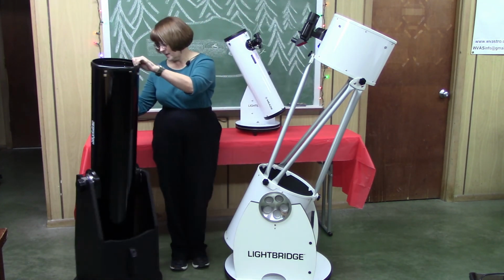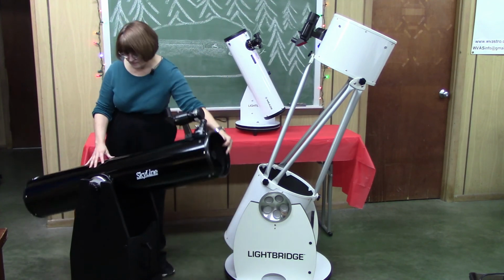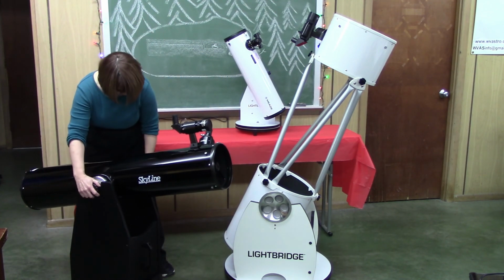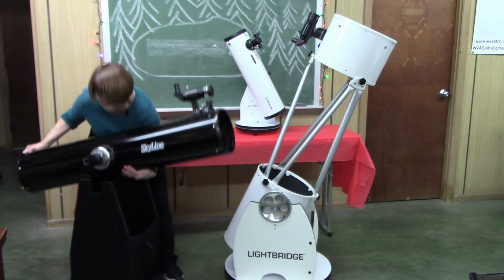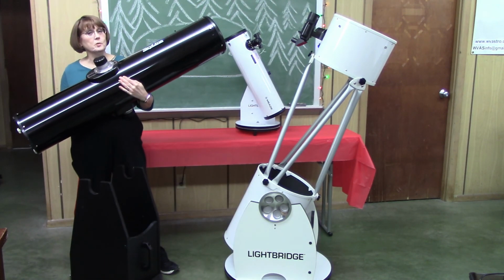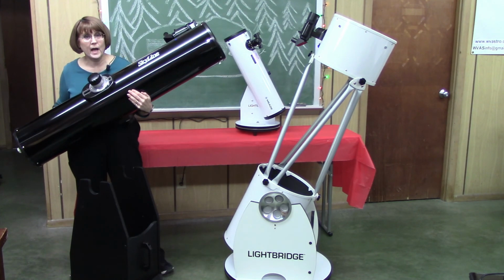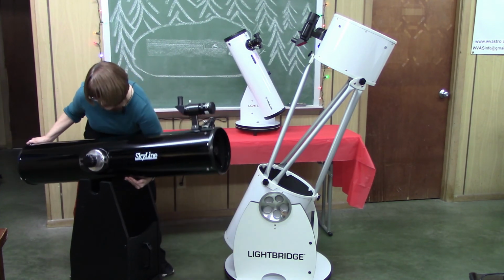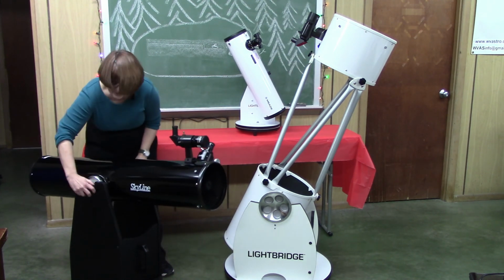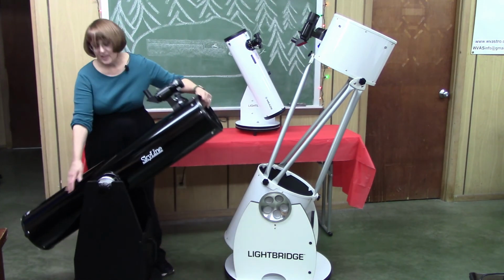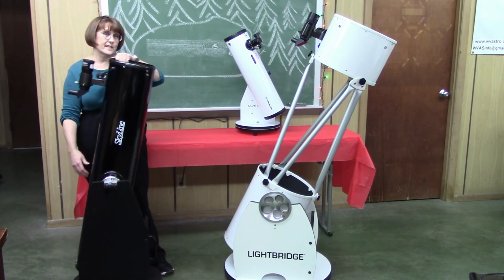Larger telescopes, like this 8-inch, I have one just like it at home. Just the optical tube alone weighs 23.8 pounds. I can still lift that. Oops. And the base probably weighs about the same or close to it.